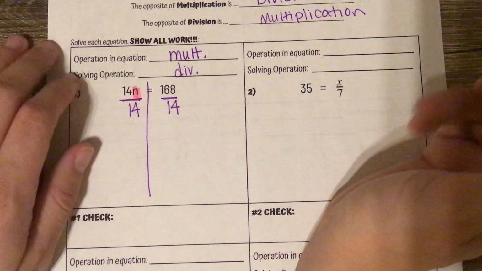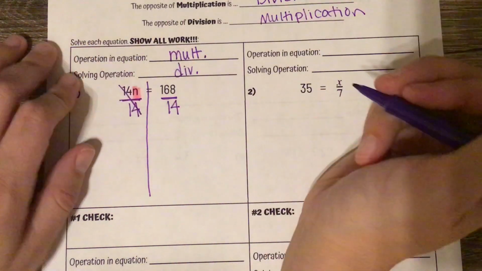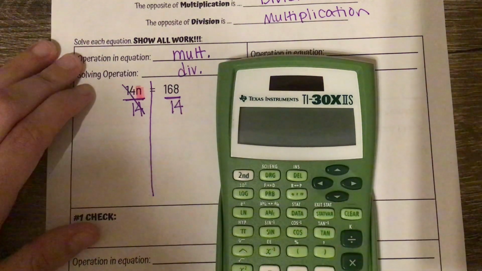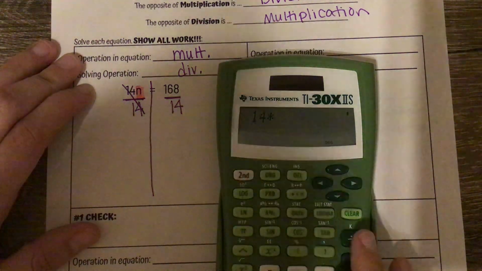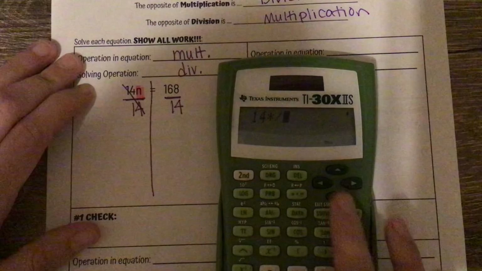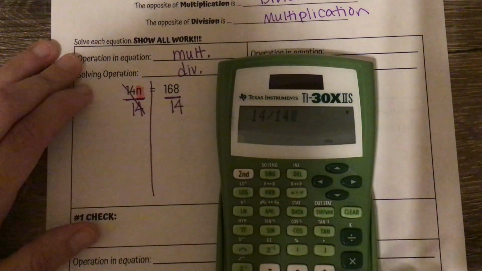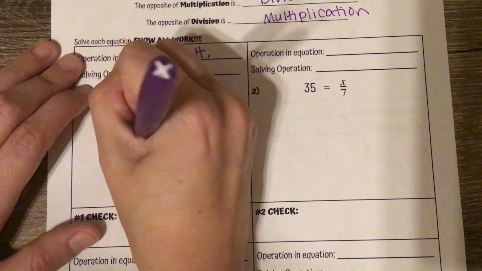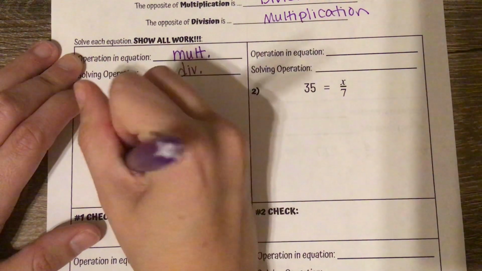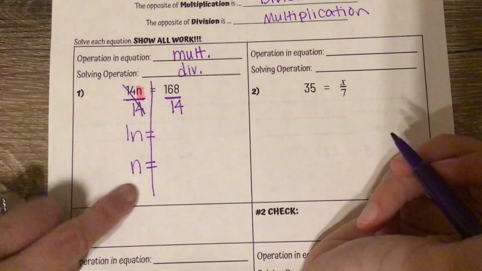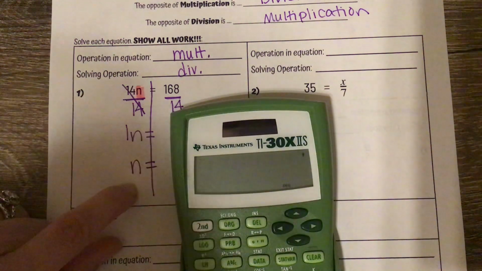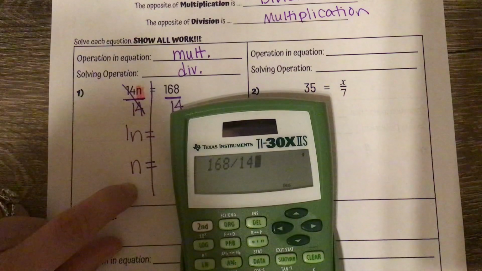On the side with the variable, our 14s should cancel because 14 divided by 14, if you want to test it out here, equals 1. So we're left with 1n, which is the same thing as just n. And so we're going to just write it as n. And then the other side, 168 divided by 14 equals 12.